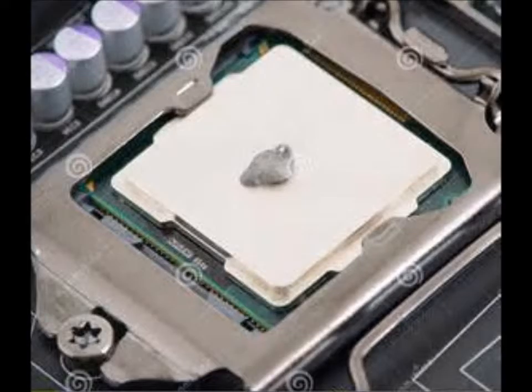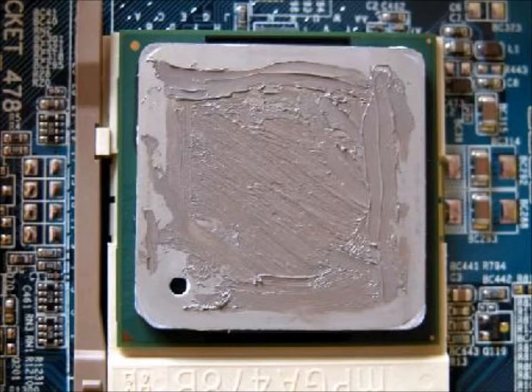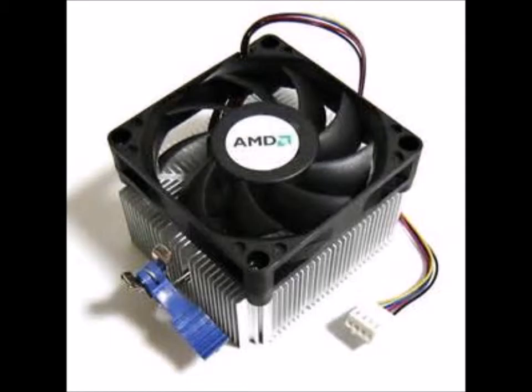When you install your CPU, you must make sure you put some thermal paste to protect the CPU from any conduction or any air onto your CPU. Here you just place this to protect it from any problems that may occur, or just for safety purposes as well. Here you have your fans.